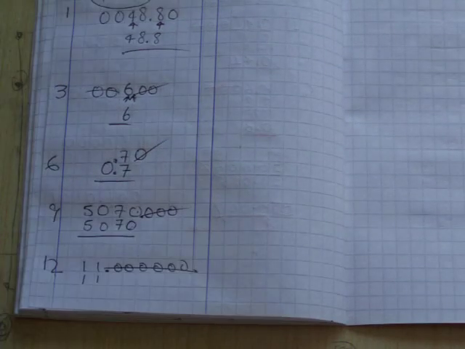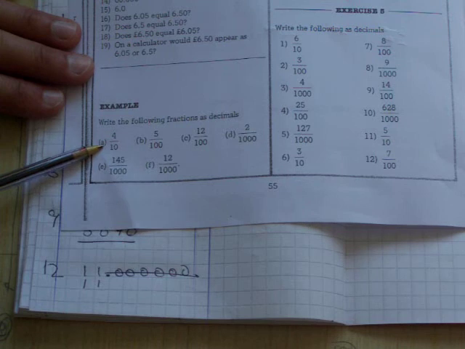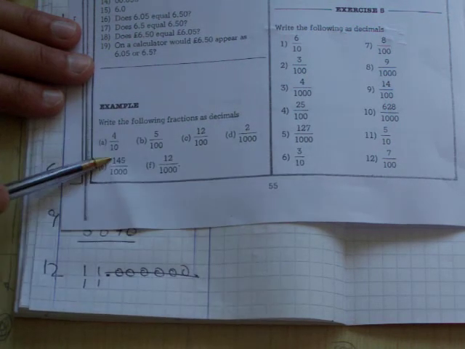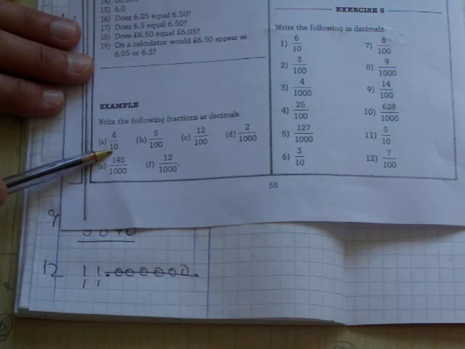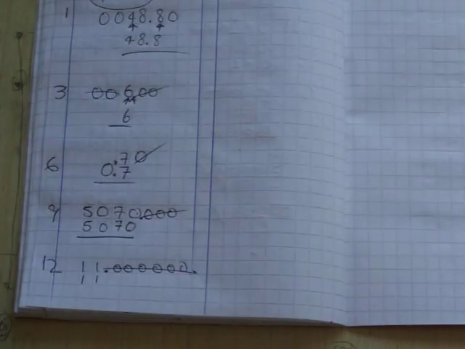And now we're going to move on to the next video, which is video number 4, and we're going to look at how we change fractions into decimals. And these fractions at the moment are all fractions in the tenths, hundredths and thousandths. So we're not doing the other ones yet, like 2/5, for the moment. Okay, right, that's the end of that video.